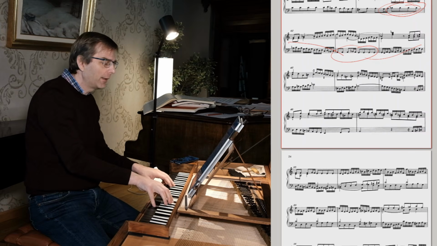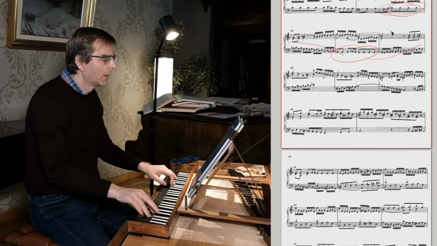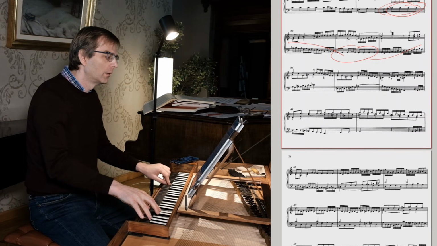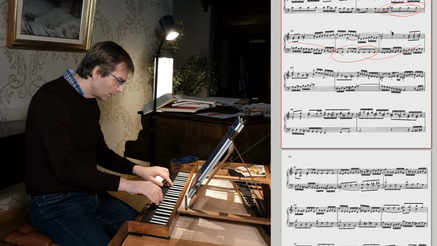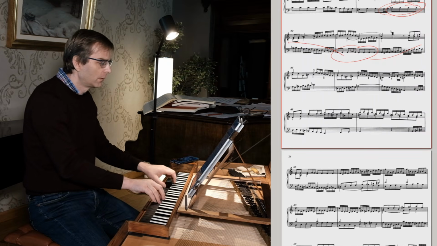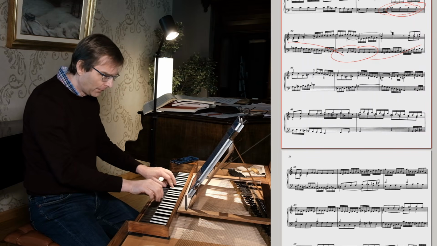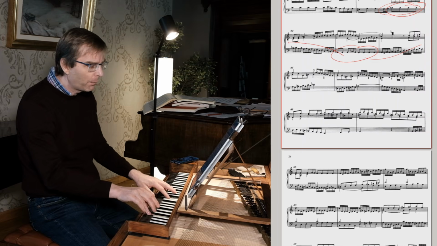But now the left hand here, that gives the energy. Theme, upper voice. Here, beautiful. Theme going up, up, up, up, up.